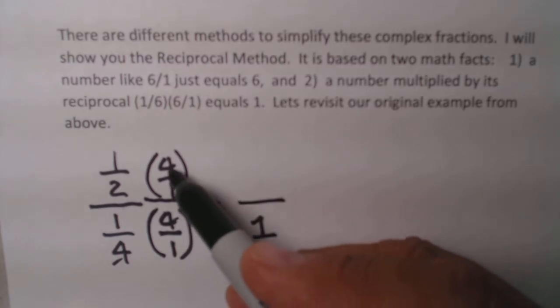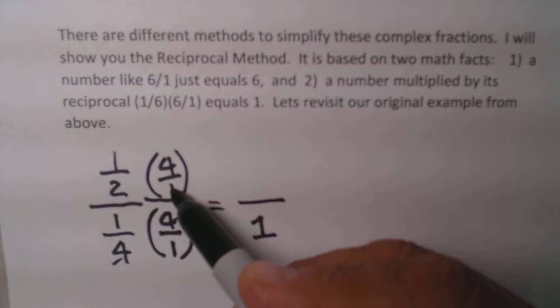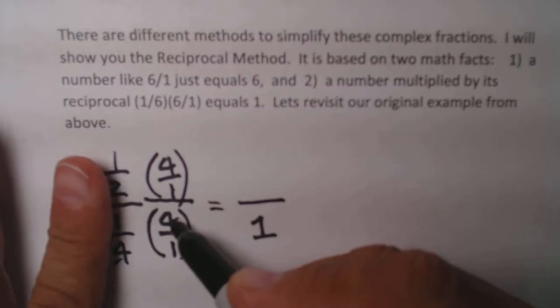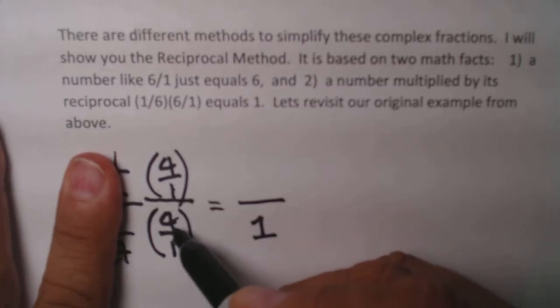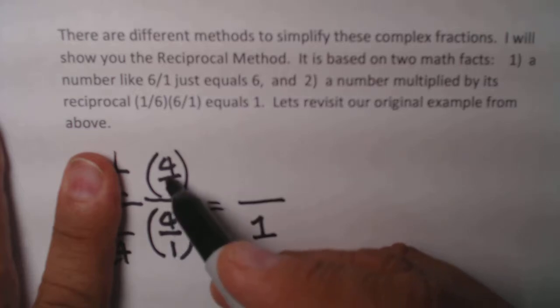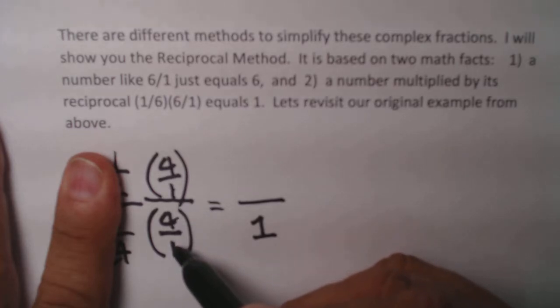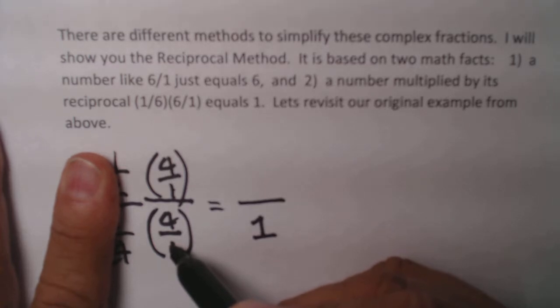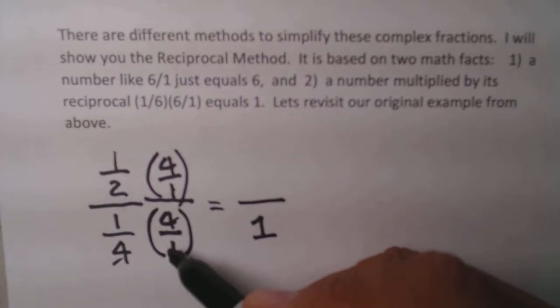Notice now, if I'm multiplying the top by 4/1 and the bottom by 4/1, 4/1 over 4/1, the numerator and denominator are the same, so it equals 1. Well, you never change the value of anything when you multiply it by 1. You can change what it looks like, but not its value.